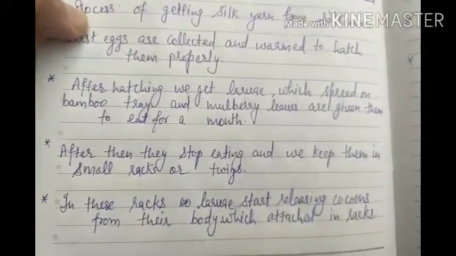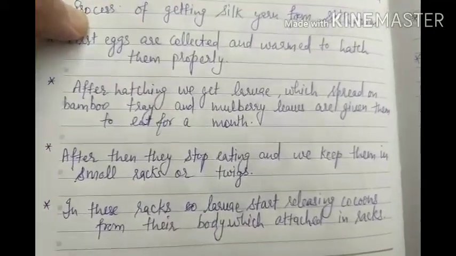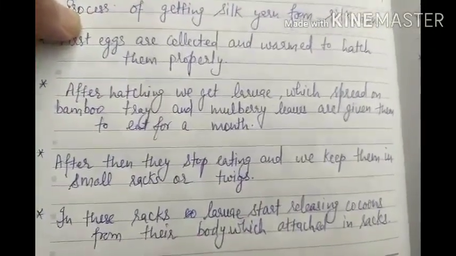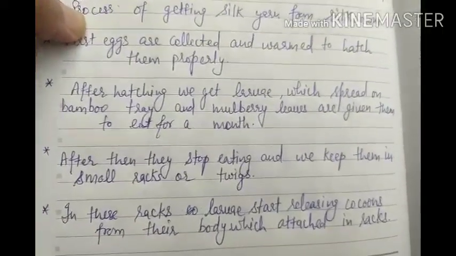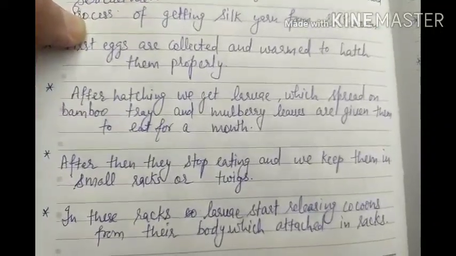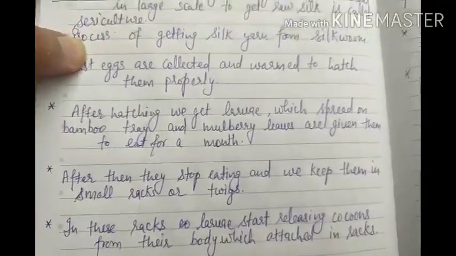The larva releases a protein-type product from its body which converts into a cocoon, and in that cocoon they convert into pupa. They try to convert into pupa.